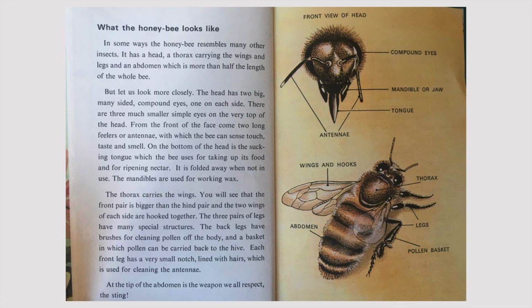You will see that the front pair is bigger than the hind pair, and the 2 wings of each side are hooked together. The 3 pairs of legs have many special structures. The back legs have brushes for cleaning pollen off the body, and a basket in which pollen can be carried back to the hive. Each front leg has a very small notch, lined with hairs, which is used for cleaning the antennae. At the tip of the abdomen is the weapon we all respect, the sting.